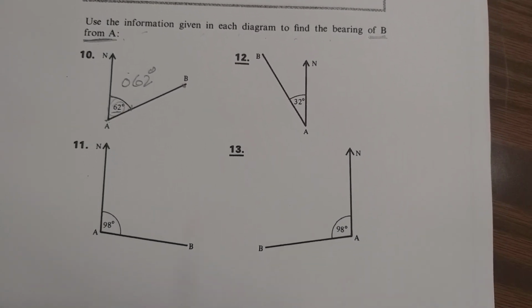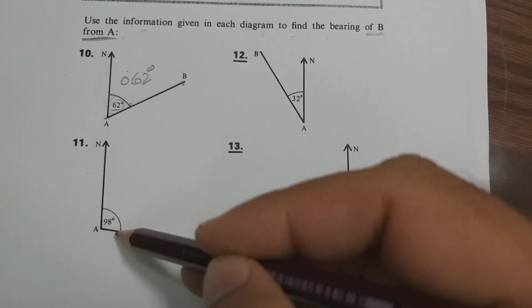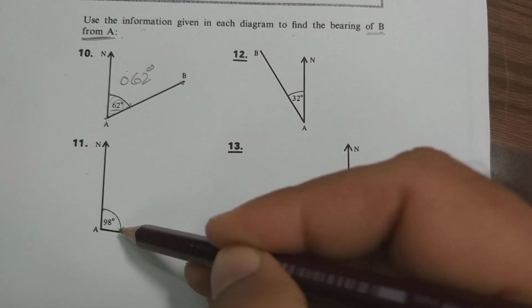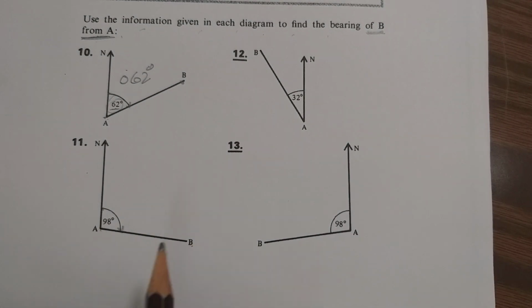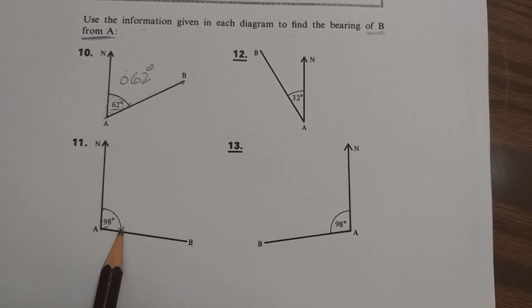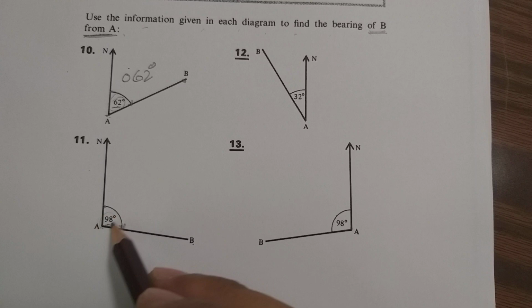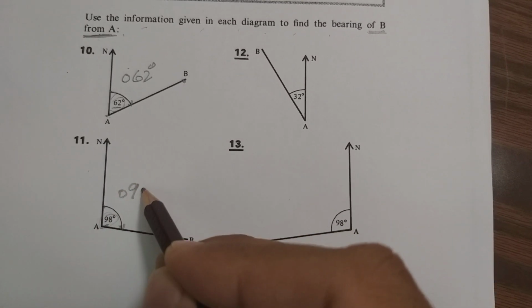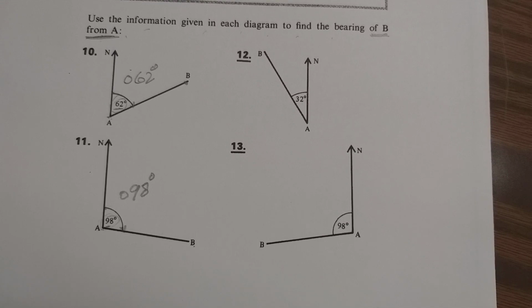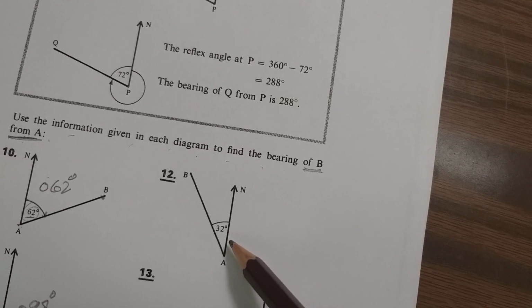Now if we look at the next example, this is our north line, and we know that we start from the north line, and it hits the line from A to B. It means again we start from the north and rotate clockwise. There are two key points, it's clear, and from A to B it's also clear. But if we observe key point 1, the answer should be three figures. If you observe, this is not three figures. We should put 0 before 98.